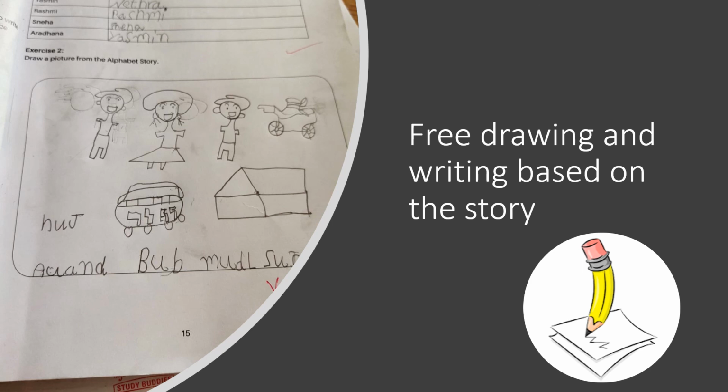Secondly, drawing. Drawing based on the story is one of the best ways for them to imprint the story in their mind. As you were telling the story, they would have been visualizing it in their own mind. Now is the chance you give to them to draw it. Now, some of them will be more artistically inclined, some of them may not be. That is fine. As long as they know what they have drawn, it may look like a triangle to you, but if they say it's a house, then you take it as a house. That is what they have tried to draw. So free drawing and free writing is a very important part of the storytelling session.